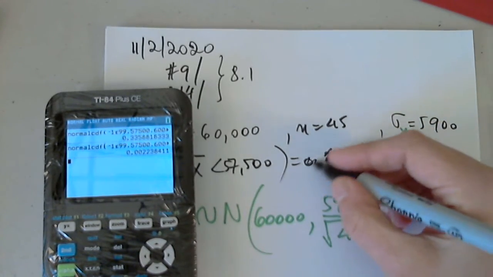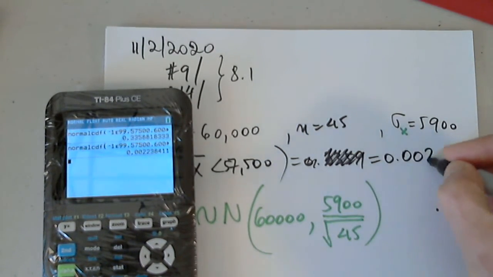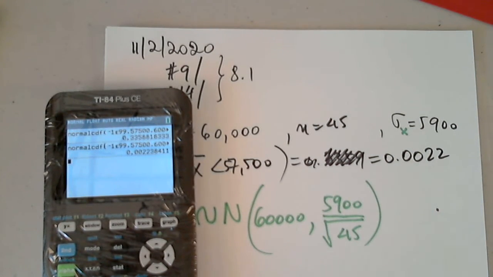So it's 0.0022. That's it. Oh, you couldn't see what I was showing. Sorry about that. I was showing this, which I have right here. But when I plugged it into the normal CDF, I only wrote 5,900 instead of writing this. That's what I was thinking.